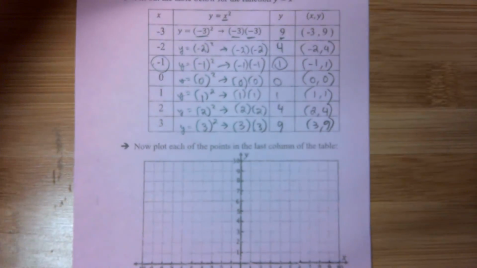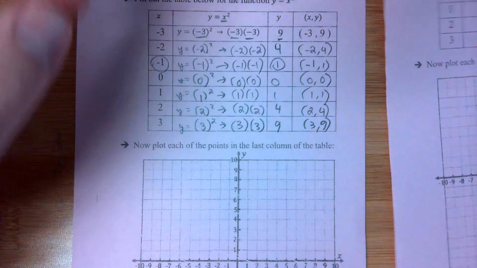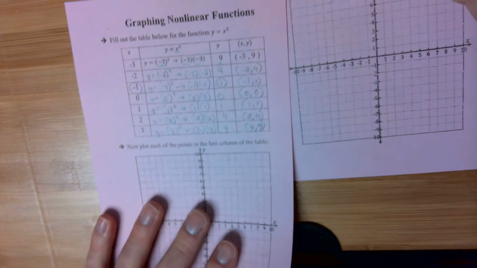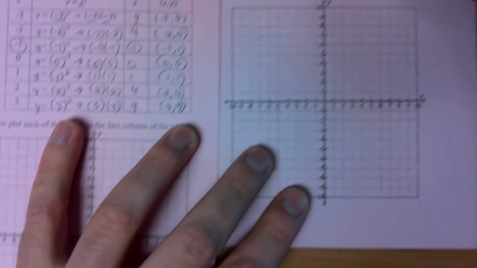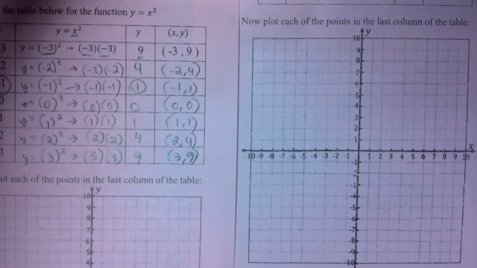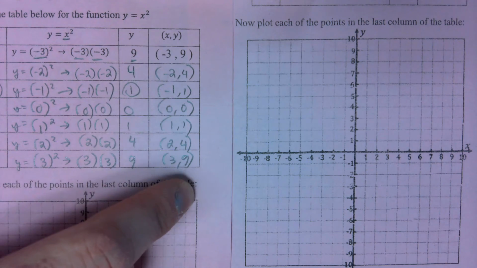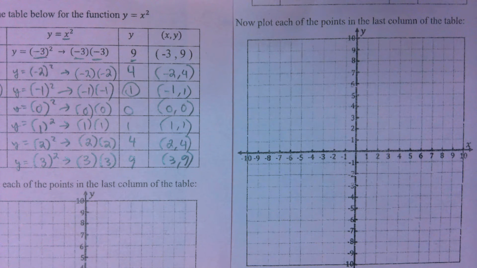So here's our table of points, and here's our graph. I'm going to try and work this out so we can see both of them at the same time. We cannot. All right. So now what we're doing is we're taking all 7 of these points. We're going to plot them right here on this coordinate plane, and we're going to see what type of line we get, right? So let's go ahead and do that.